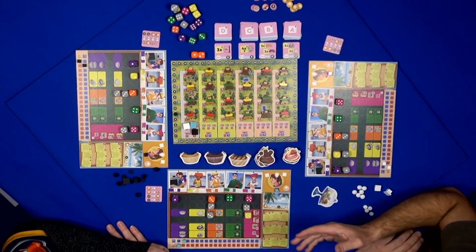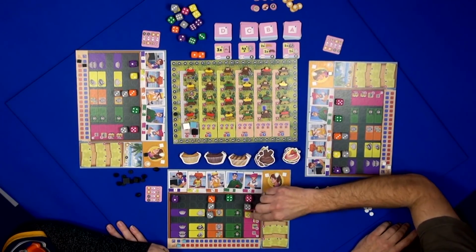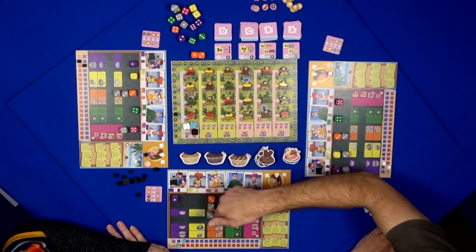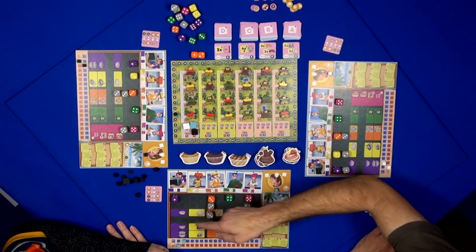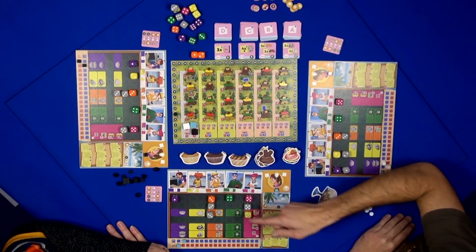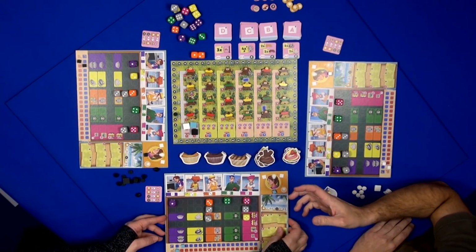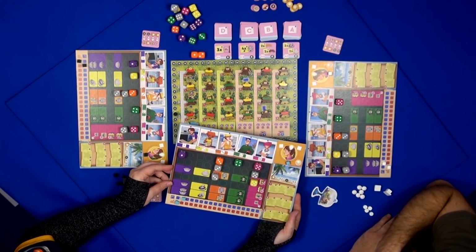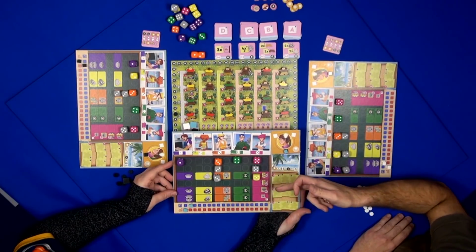But how does this work? How do I activate a column? Well, you have to reach the colored rectangles with the dice of the column, because these are the actions. If you do not reach these colored rectangles, you cannot do the action. So in this case, I could do this action or this one, for example.